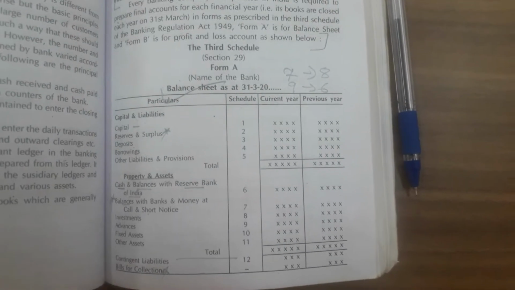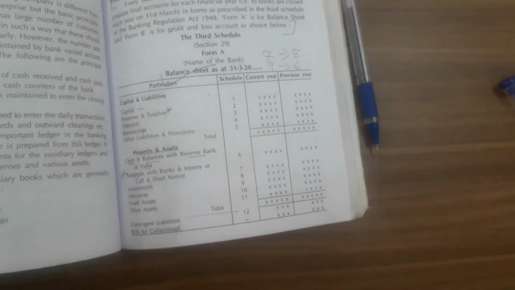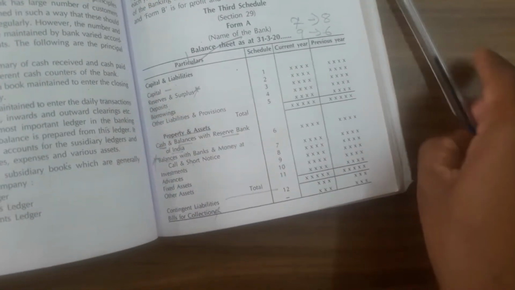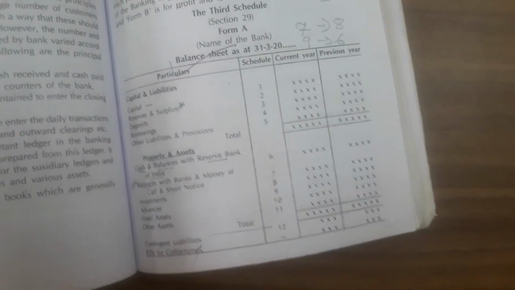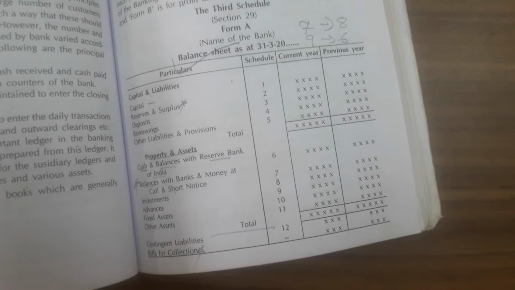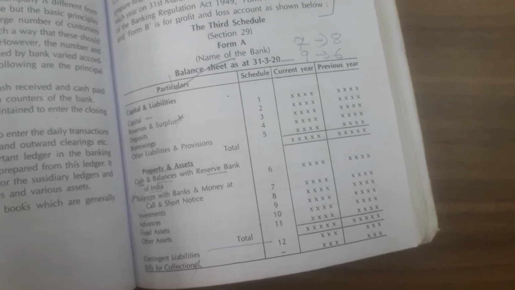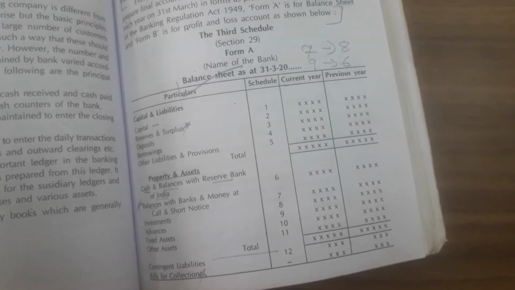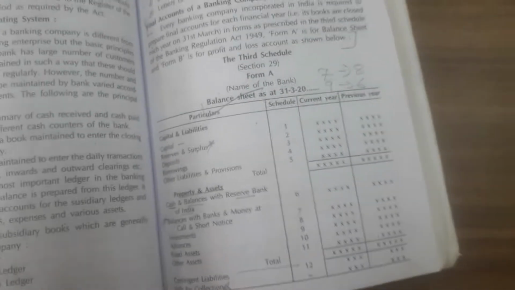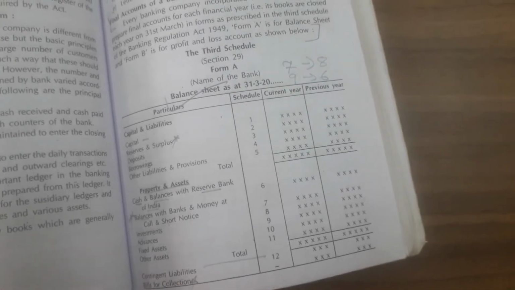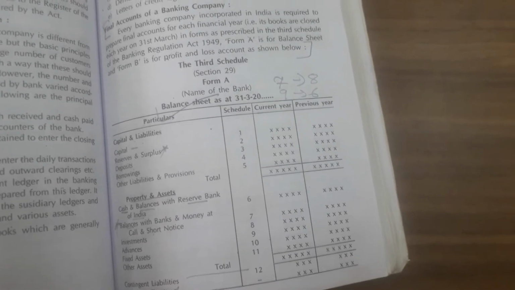Okay, fine. So what comes first in capital and liabilities? The first one is what? Capital. Okay, after that reserves and surplus, deposits, borrowings, other liabilities and provisions. You have to memorize it because this is a format which you have to learn. And in these schedules, okay, you will see segregation: what comes in capital, what comes in reserves and surplus, what comes in deposits and borrowings and other liabilities and provisions. For this video, we will just check the first 5 schedules. Clear with this?